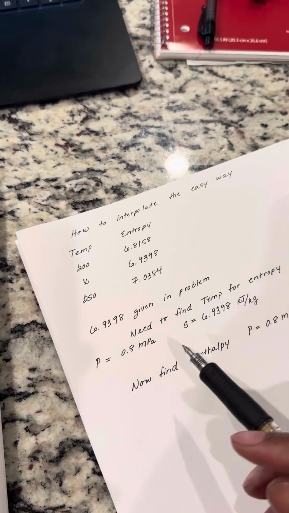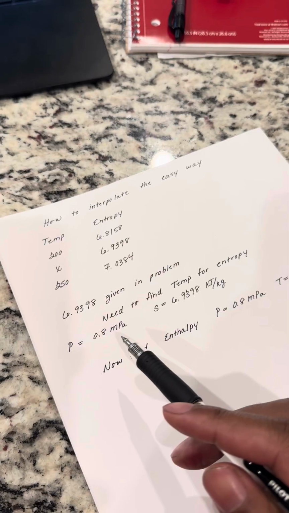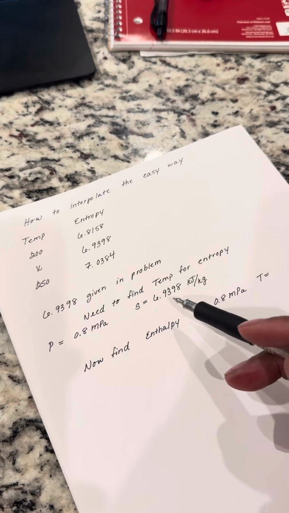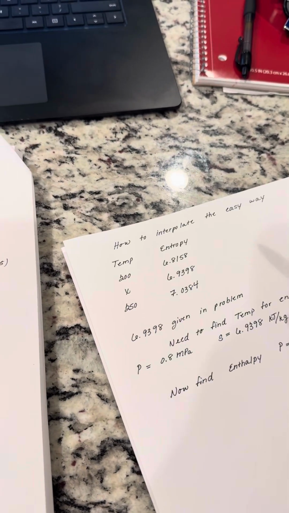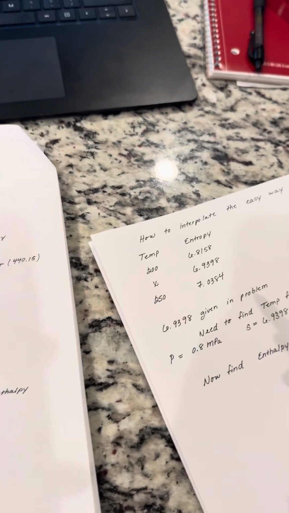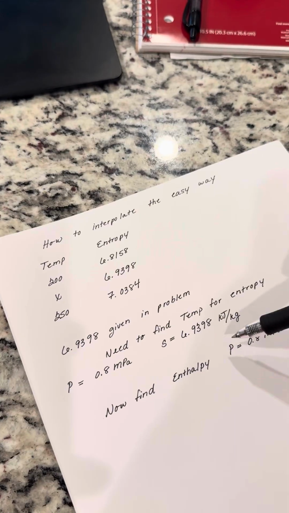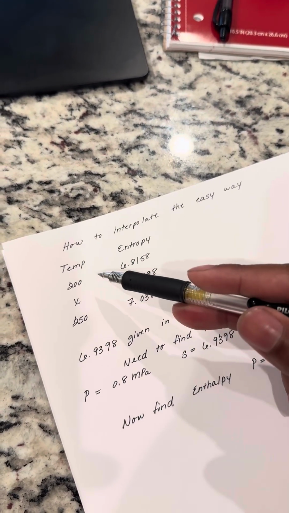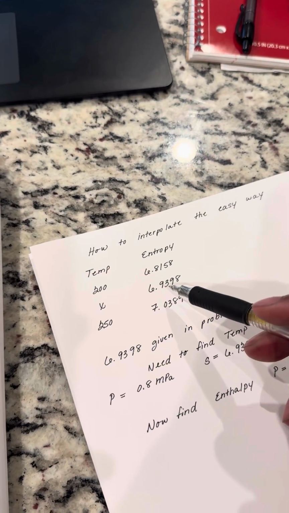So in the problem, they give you your pressure at 0.8 megapascals. And then you have your entropy that is given in the problem. And they want you to find the temperature that relates to this entropy. So if you go to the steam table, you'll find that this entropy lies in between these two values, which have a temp of 200 and 250. Now you need to find a temp that relates to this entropy.